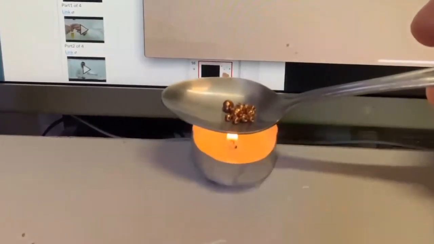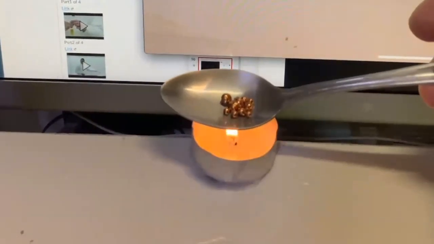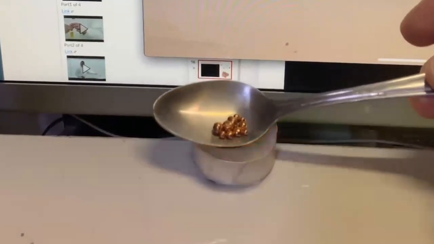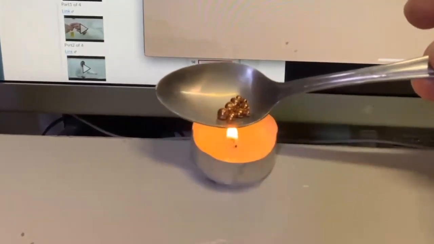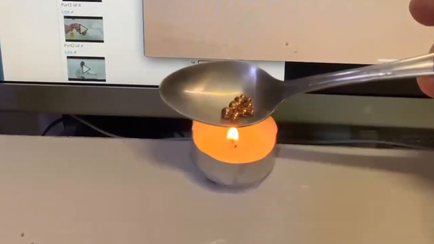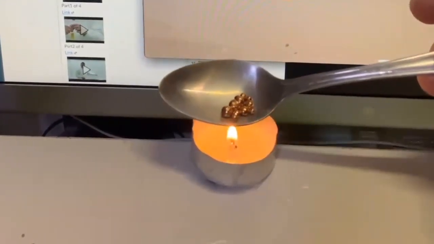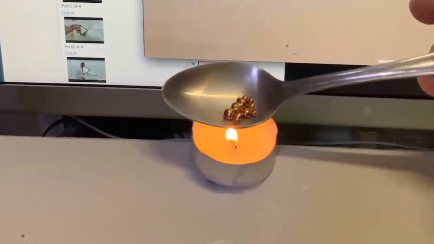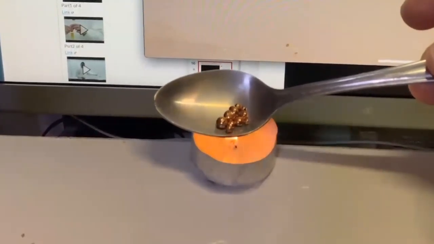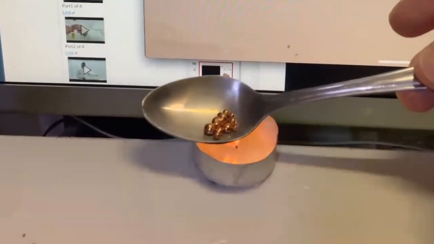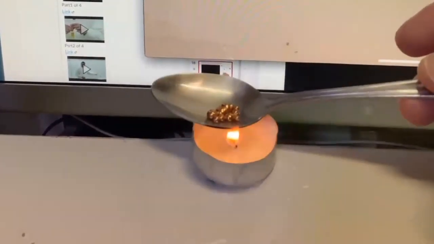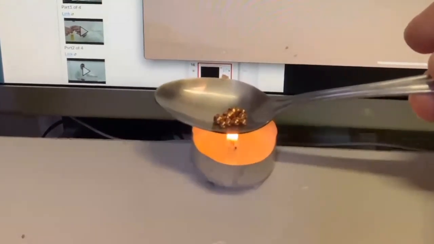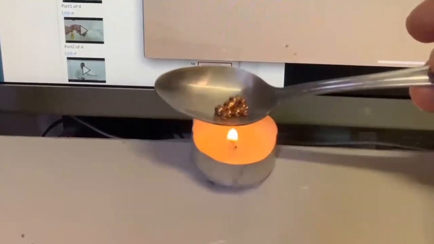and let it heat up over time. Because we're not using a very hot flame, it's not like you guys have a Bunsen burner, you are going to have to take a little bit longer. But this is basically what's going to happen. You're just heating it up, and then you want to watch the discoloration of the copper over time. Now, the reason why this might take a little longer is because the spoon might not be a very good conductor of heat, but this is all you do.